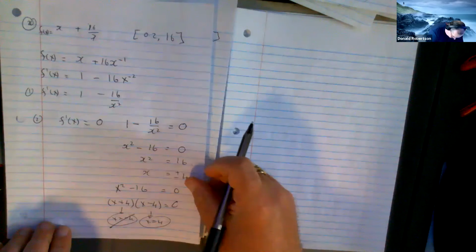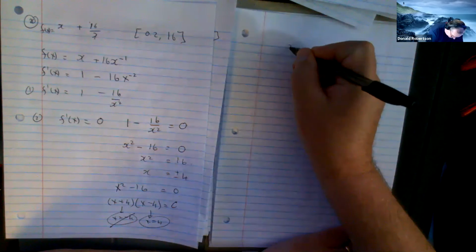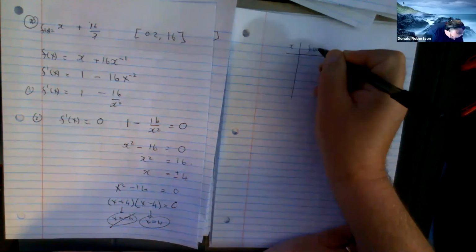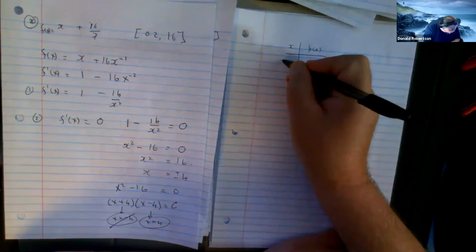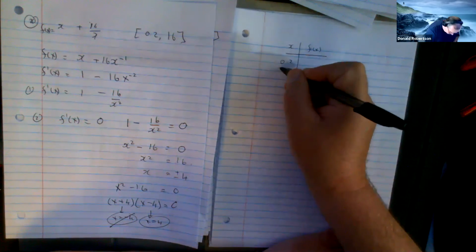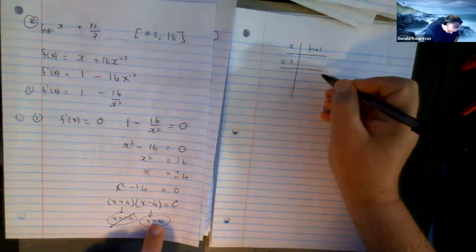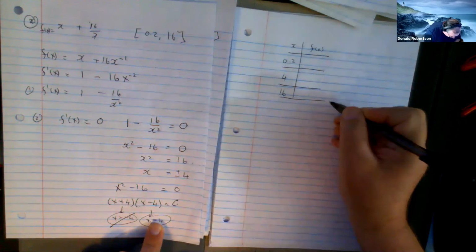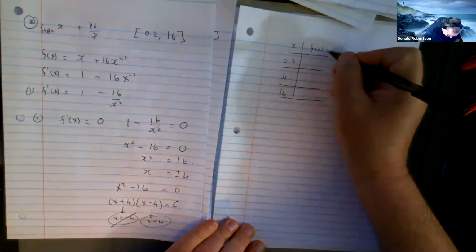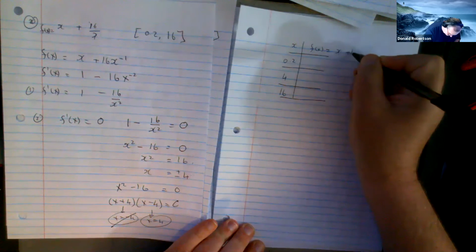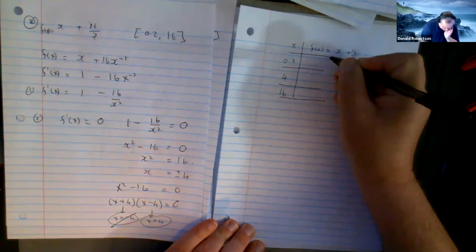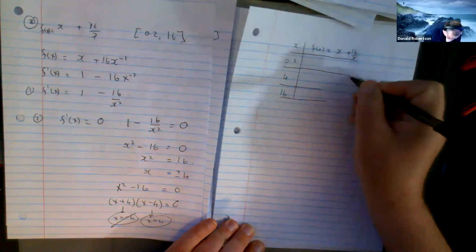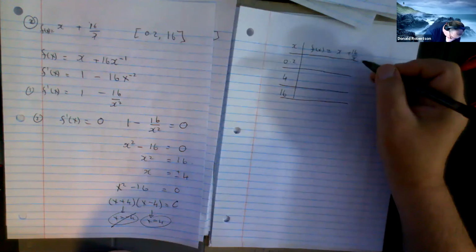So I'll set up my x and my f of x. And so I'm going to do a 0.2. I'm going to use a 4. And I'm going to finish with a 16. And the function, it's the original function, so I'll write it down. What's 16 over 0.2?